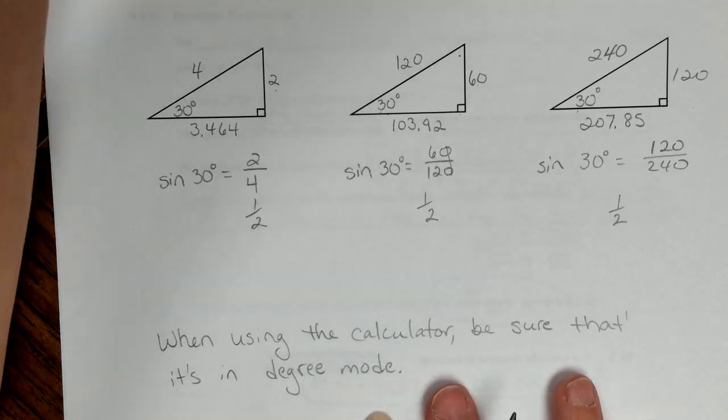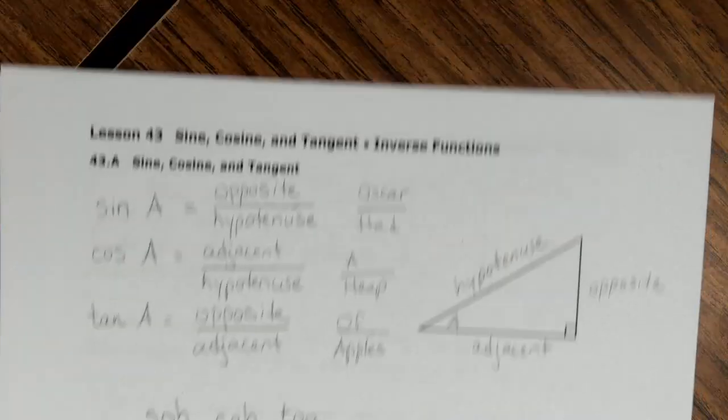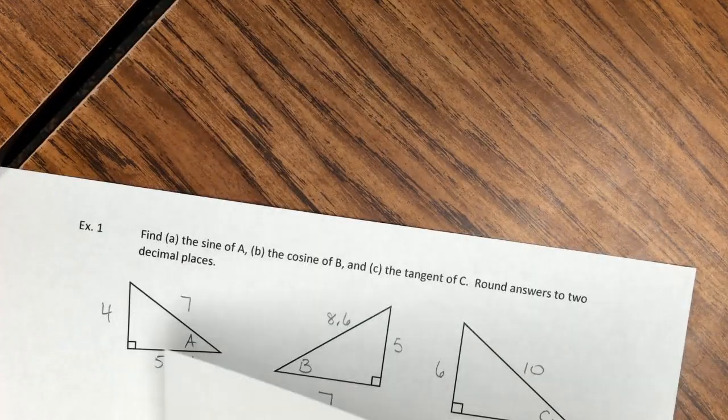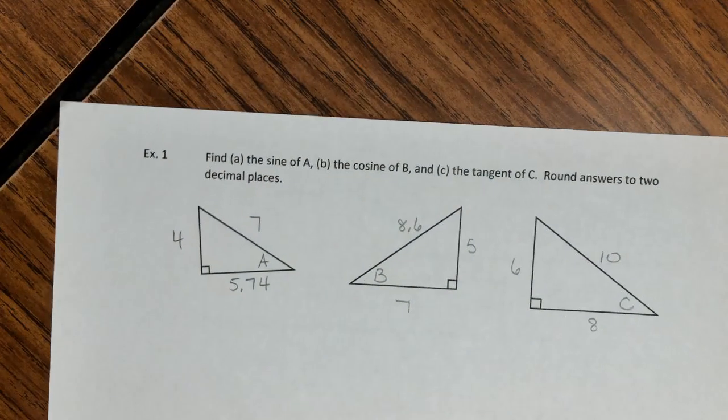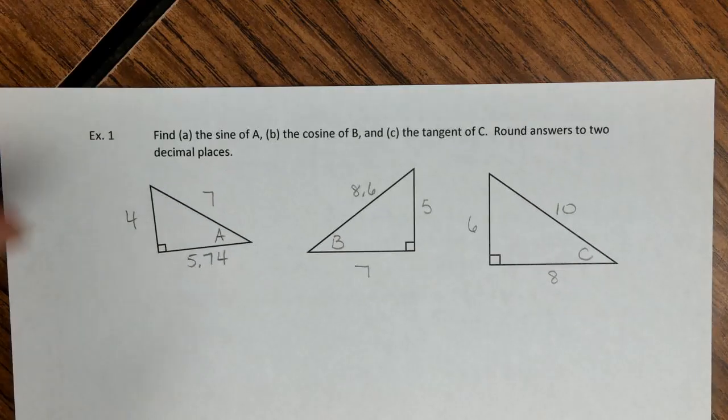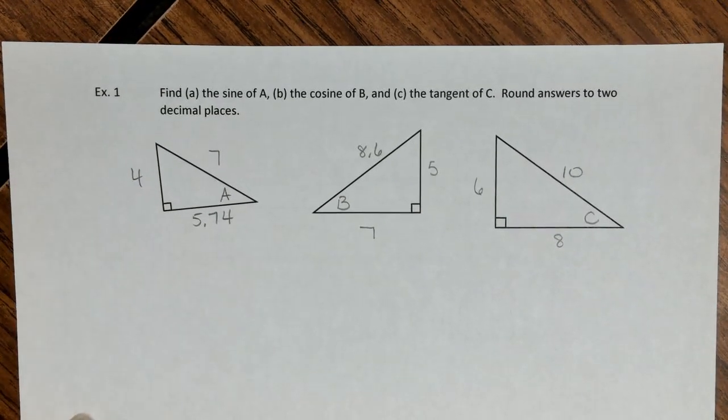There are different calculators laid out different ways and they do things slightly differently, but I'll show you the ones we're using in the classroom whenever we get to these, because I'll be needing that shortly anyway.